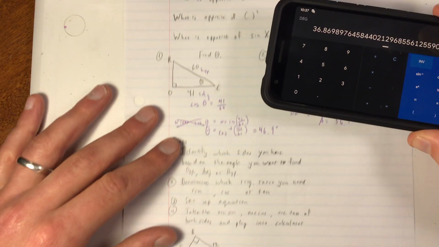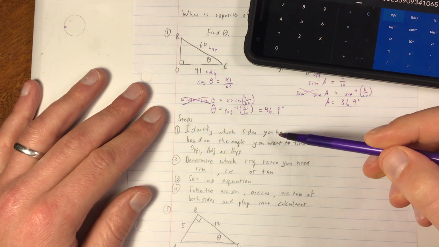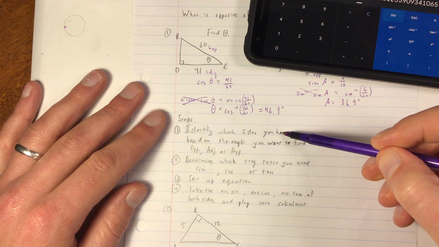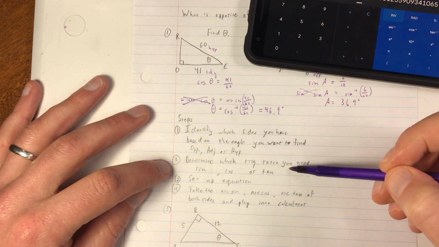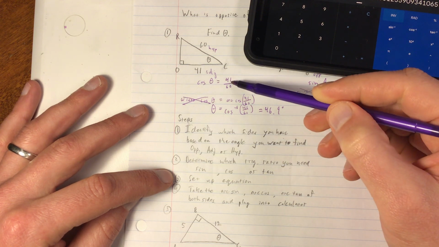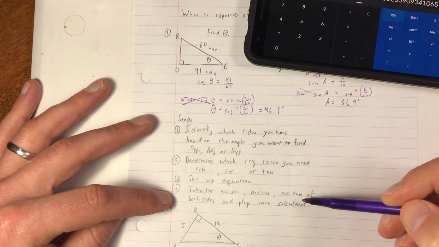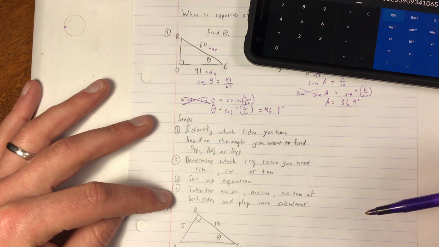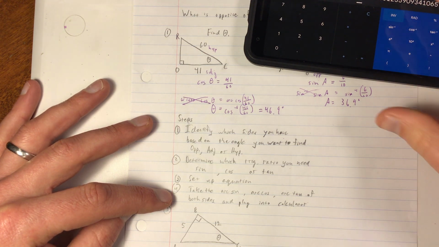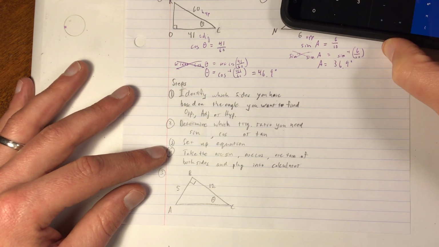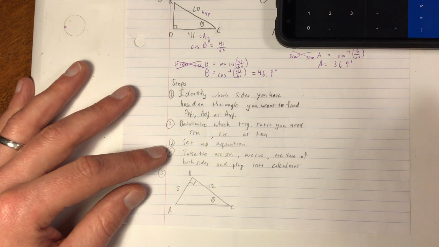So there are your steps. Identify which sides you have based on the angle you want to find. Determine which trig ratio you need. Set up your equation. That's 3/4 the battle, and then plug into your calculator. All right, I'm going to give you a moment to try this one on your own. Pause the video, try it on your own, and we'll go over it in just a moment.